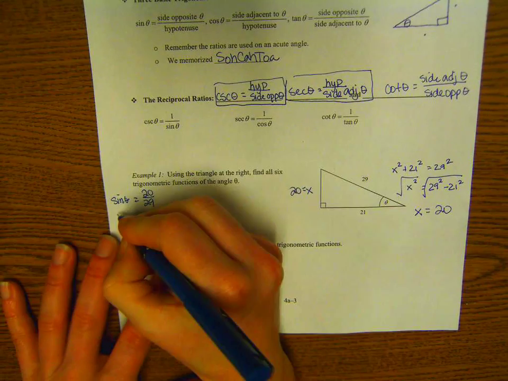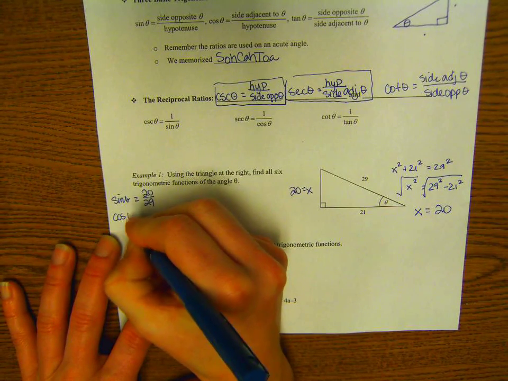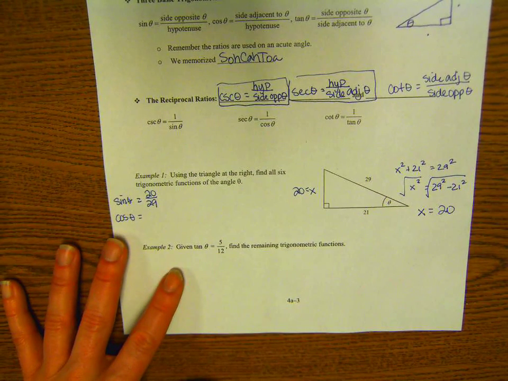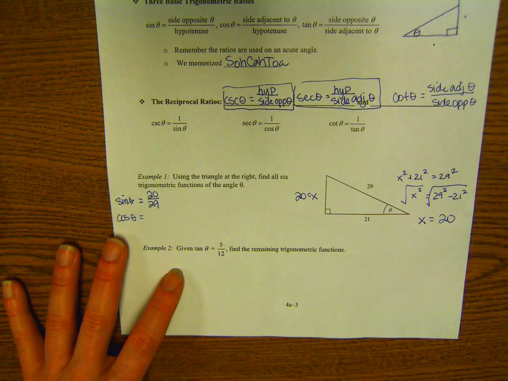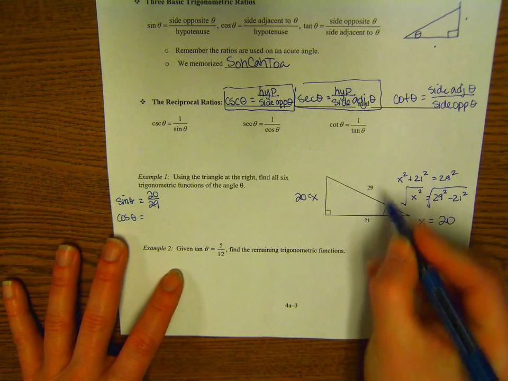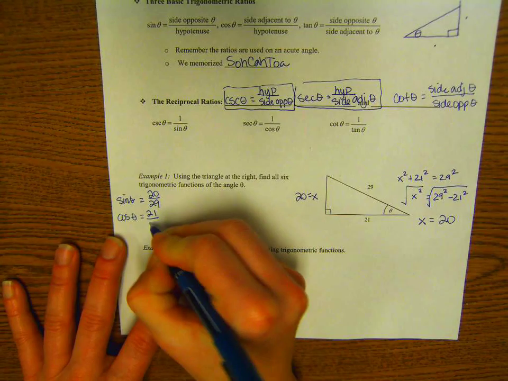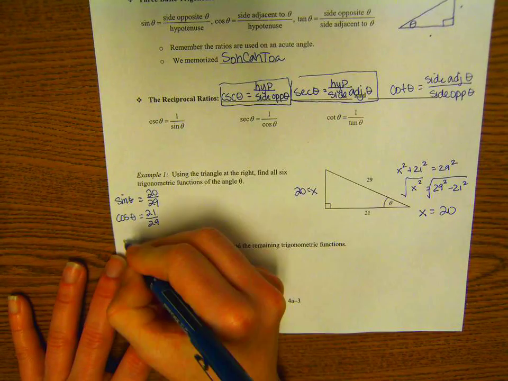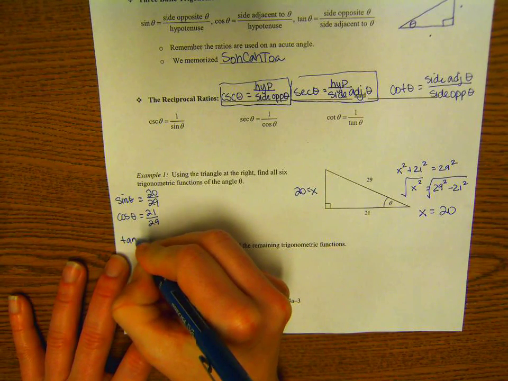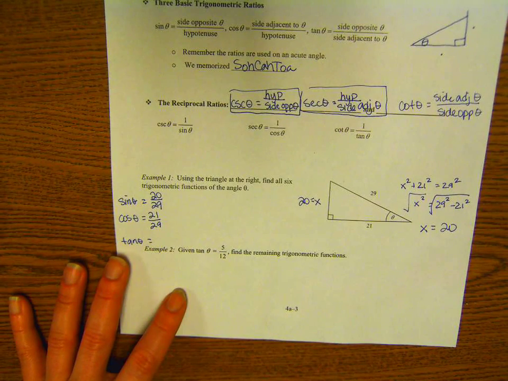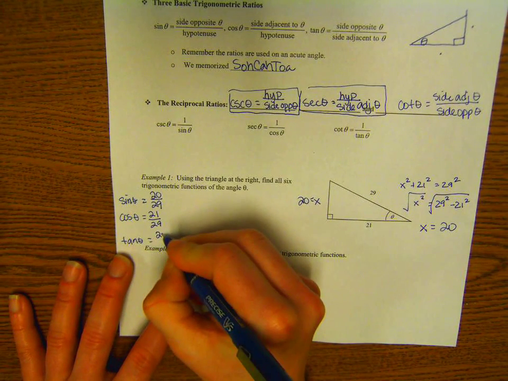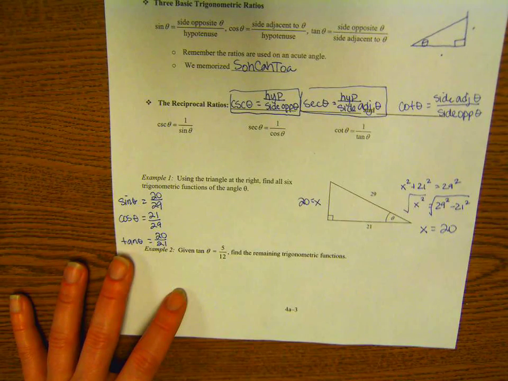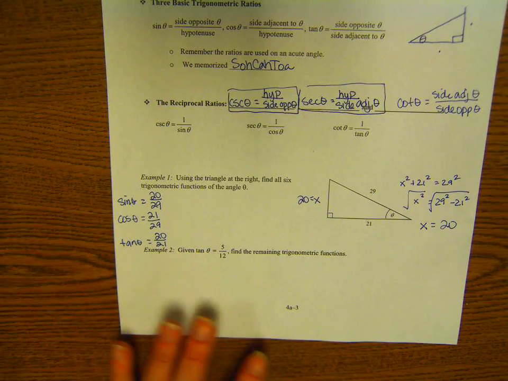The cosine of theta is adjacent over hypotenuse, so 21 over 29. And the tangent of theta is opposite over adjacent, 20 over 21.